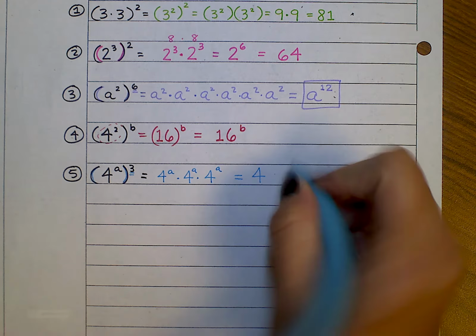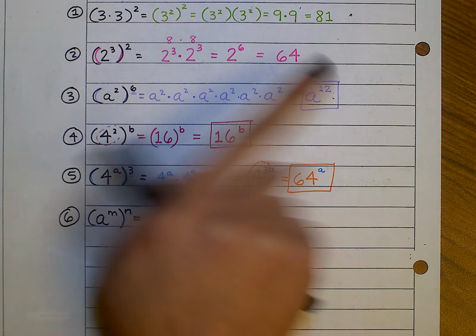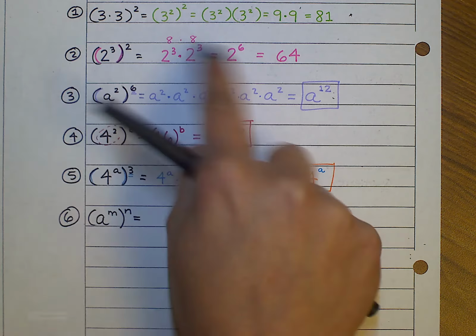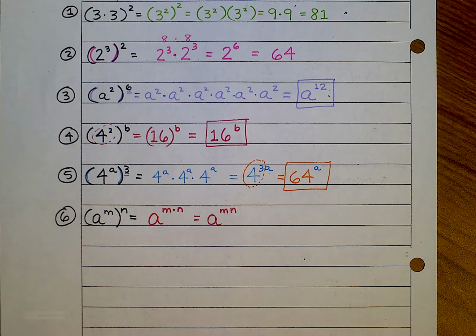Okay, let's go ahead and continue with example 6. A to the power of m raised to the n power. Now, if we take a look, what we had done to a lot of these was we simply took our 2 exponents and multiplied them to get our final answer, as long as they had the same base. So let's go ahead and write that out. That should be a to the power of m times n, or you could simply say a to the power of mn, whichever one floats your boat.